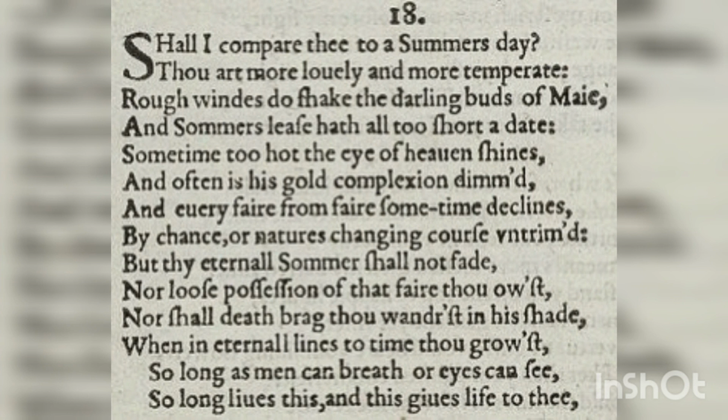Shall I compare thee to a summer's day? Thou art more lovely and more temperate. Rough winds do shake the darling buds of May, and summer's lease hath all too short a date. Sometime too hot the eye of heaven shines, and often is his gold complexion dimmed. And every fair from fair sometime declines, by chance or nature's changing course untrimmed.